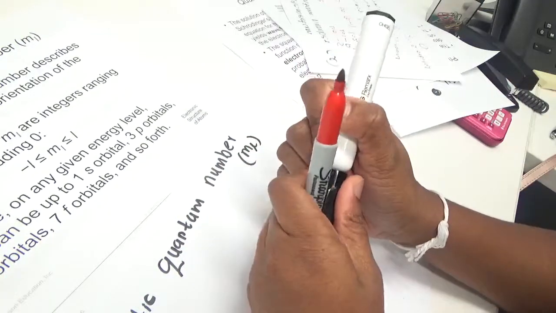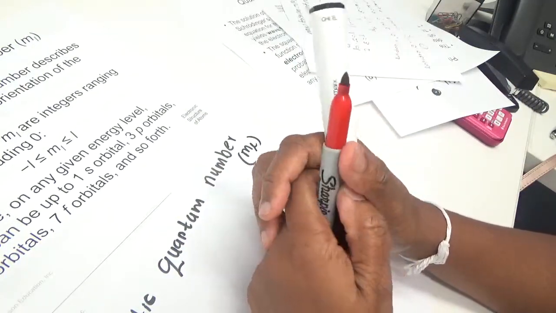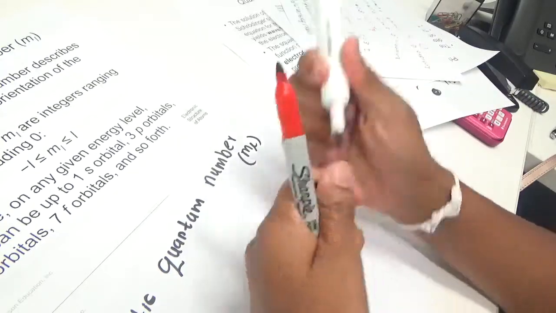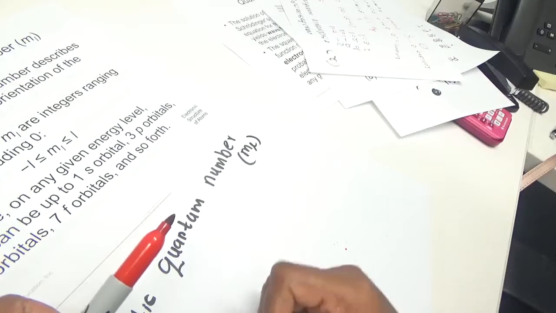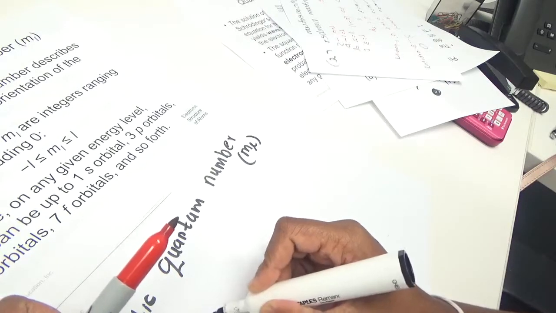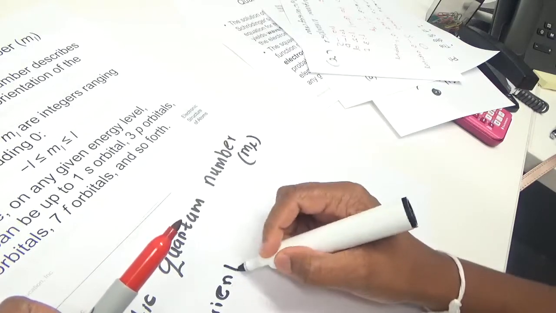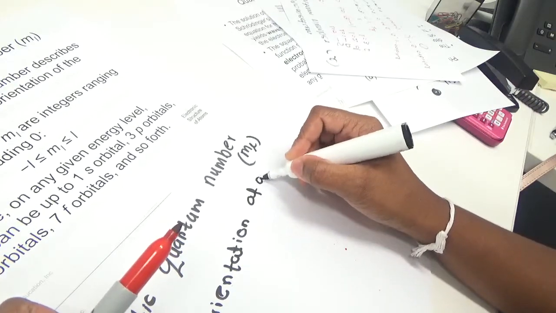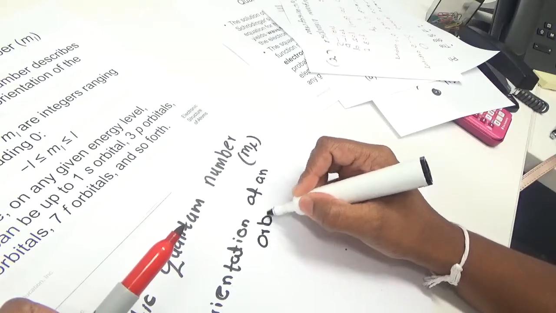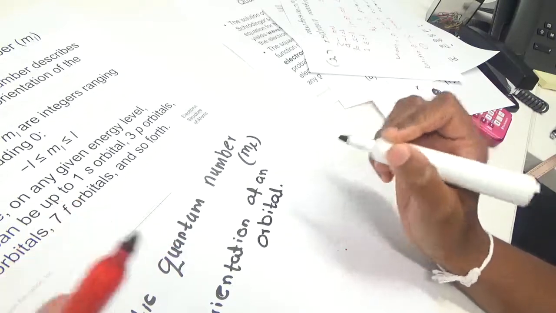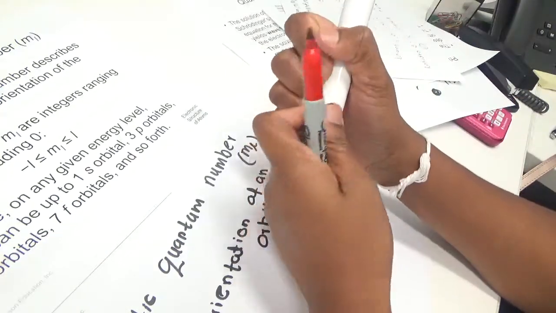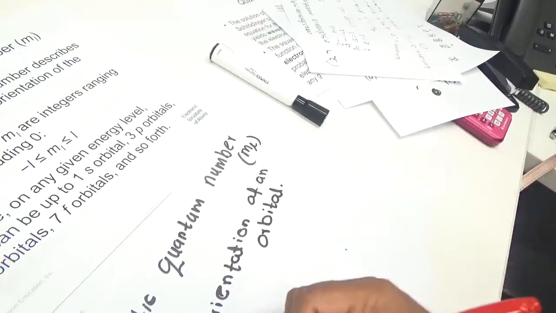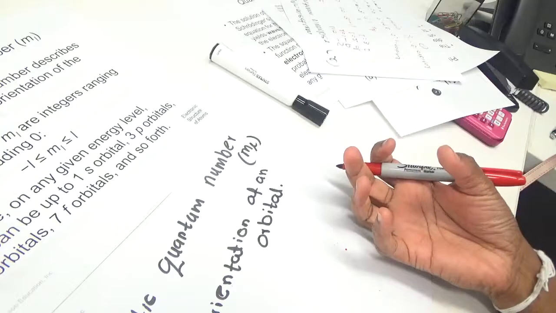ML. Magnetic quantum number describes the three-dimensional orientation of an orbital. What is that 3D orientation? So what is the relationship of L and ML?